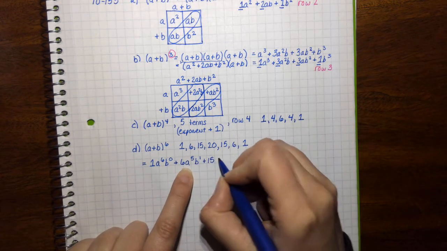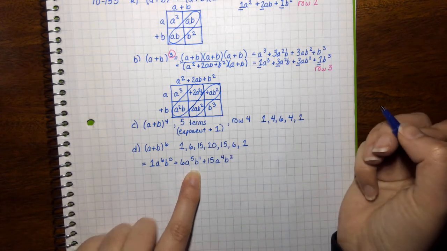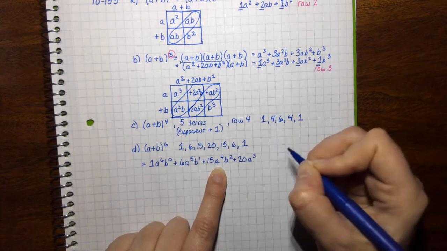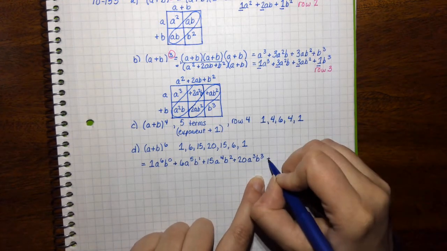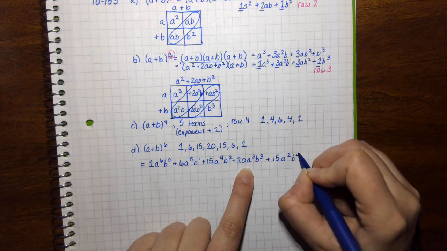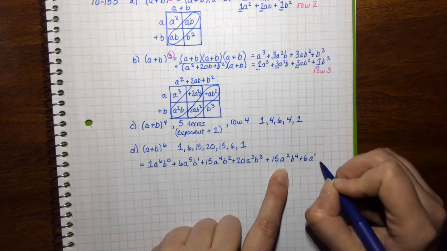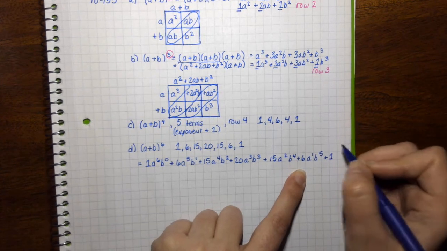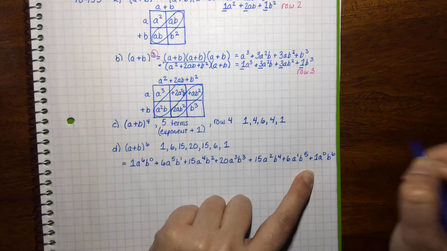Plus 15. A is going to go down a power, b is going to go up a power. A down a power, b up a power, and so on for each remaining term.